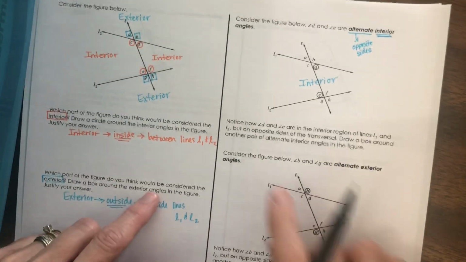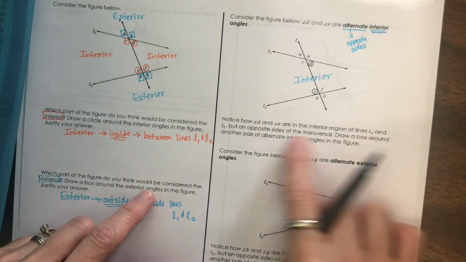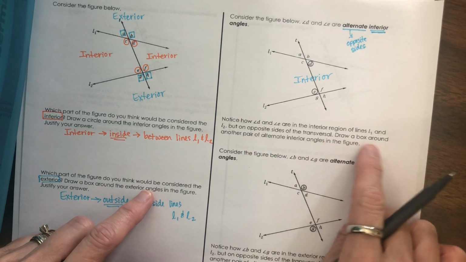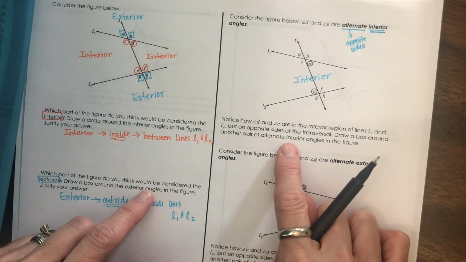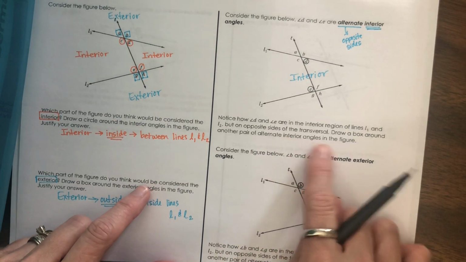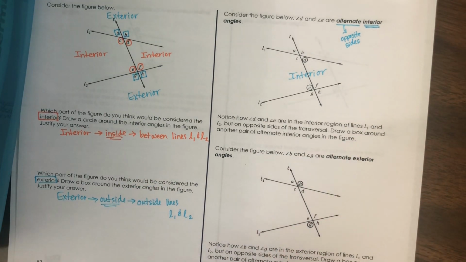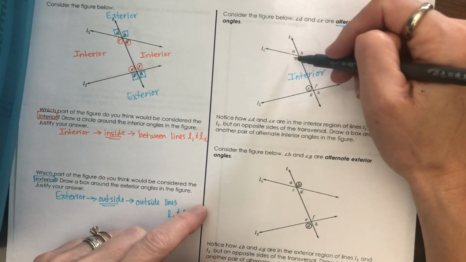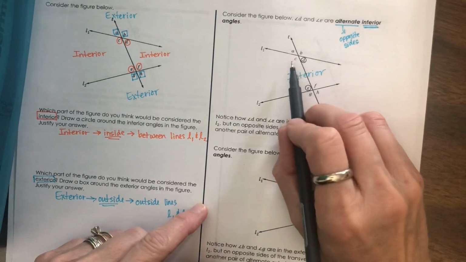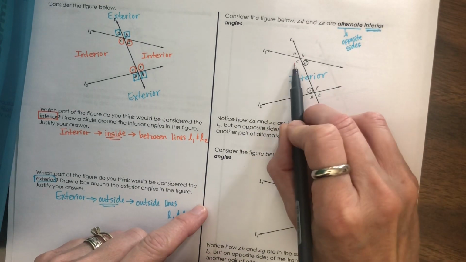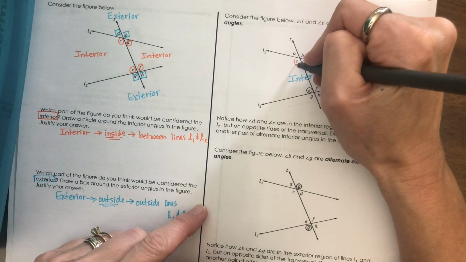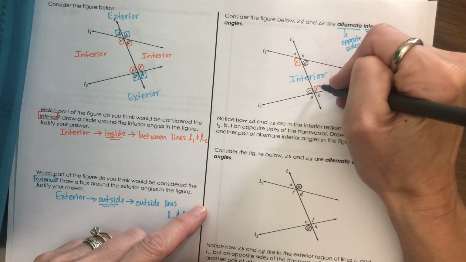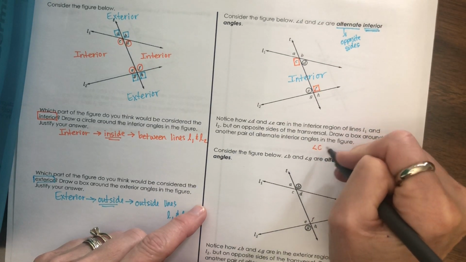Okay. Notice how D and E are in the interior regions, but on opposite sides of the transversal. Draw a box around another pair of alternate interior angles in the figure. All right, well, there are only 2 other angles in the interior, and they are on alternating sides of that transversal. So there we go, angle C and angle F.